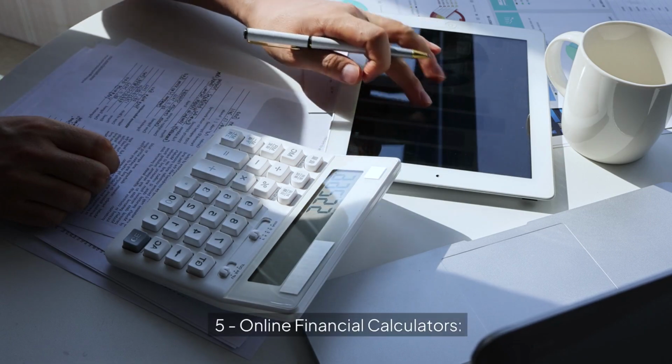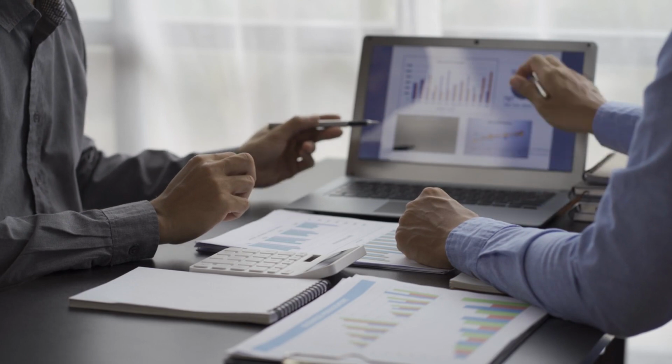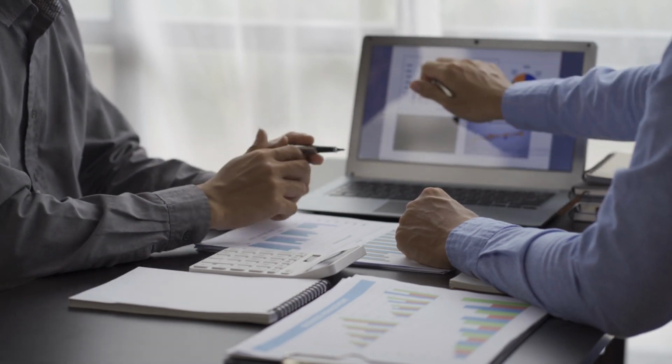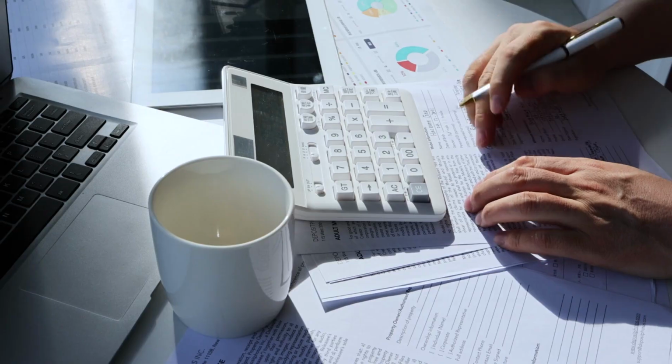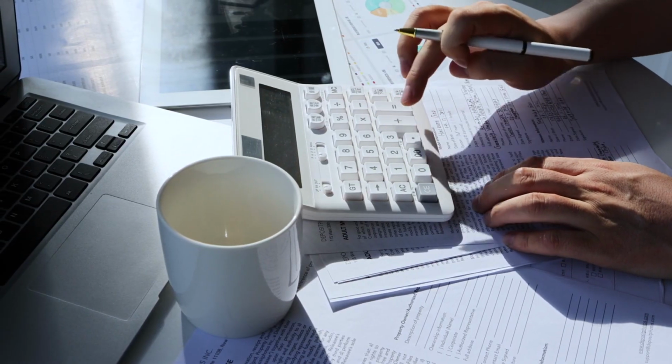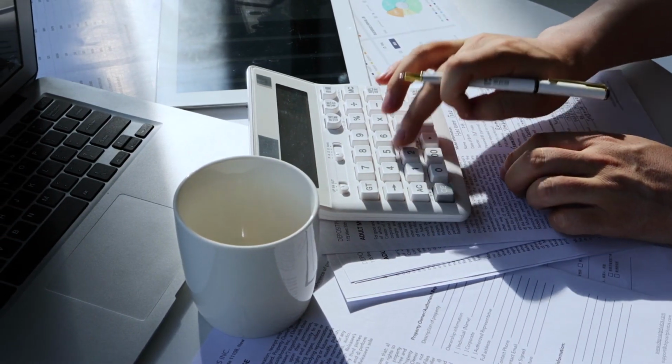5. Online financial calculators. Online financial calculators can be useful in estimating debt obligations and determining the impact of interest rates and repayment schedules on the total debt amount. By using debt calculators, individuals can gain a better understanding of their debt situation and make informed decisions during the estate planning process.